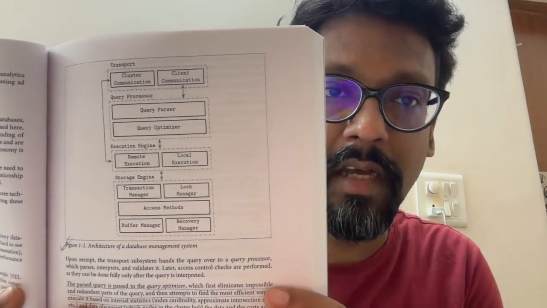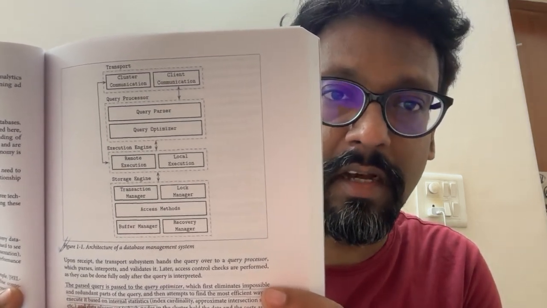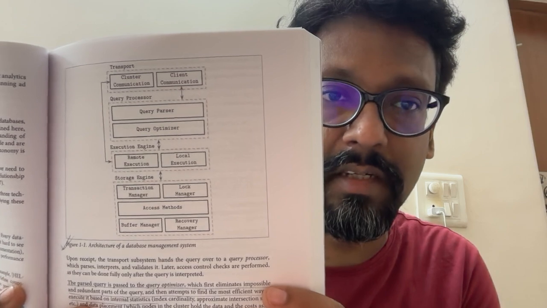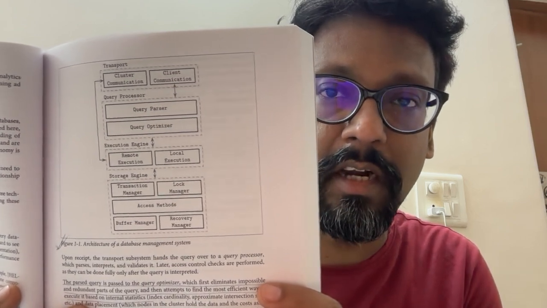Additionally, there are other components in here, like a lock manager, transaction manager, buffer manager, and recovery manager. So many things are there. This is the architecture of a DBMS system.